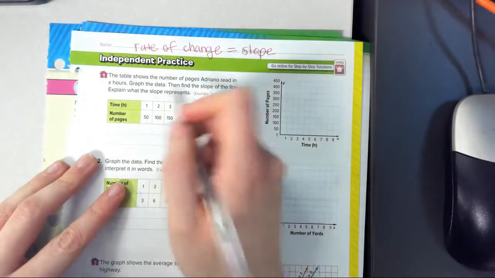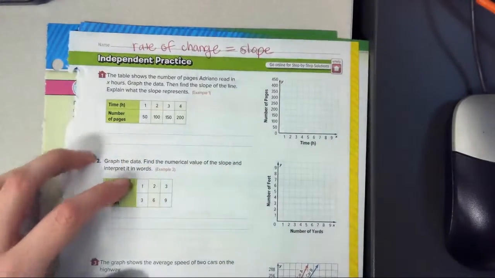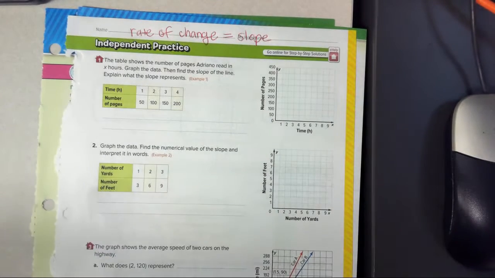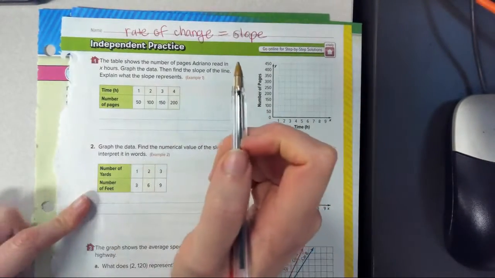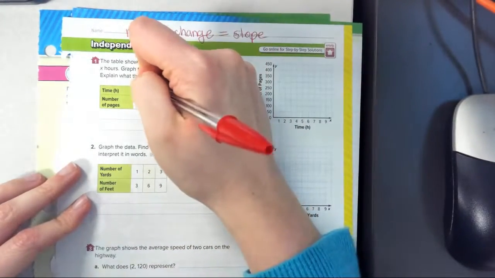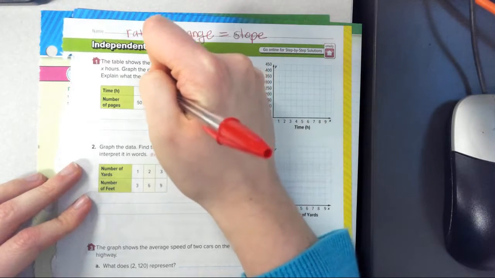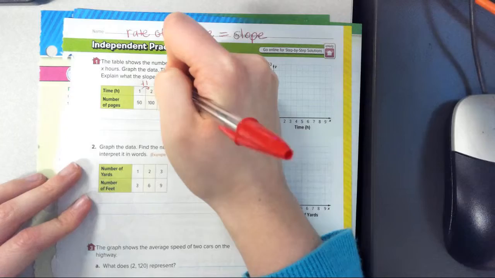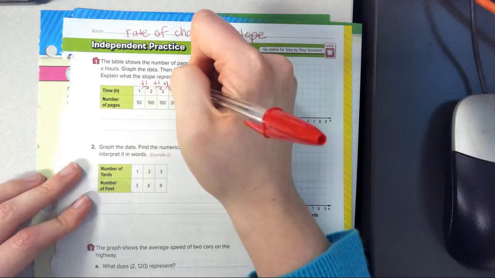So the first day in 1-7, you were looking at the table and finding the rate of change. The rate of change looks at how one quantity is changing in comparison to another quantity. So we're looking at how time changes with the page numbers, or the number of pages. So when I look here, going from 1 to 2, we added 1. From 2 to 3, we added 1. From 3 to 4, we added 1. Now, it won't always be that case, but in this case, it was always adding 1.